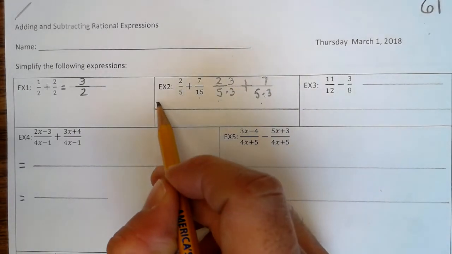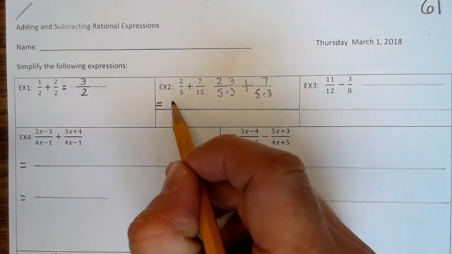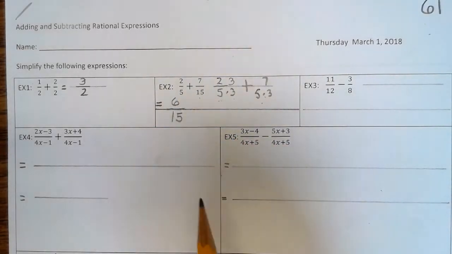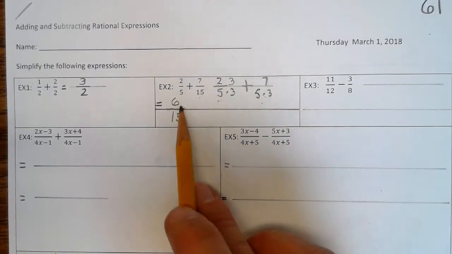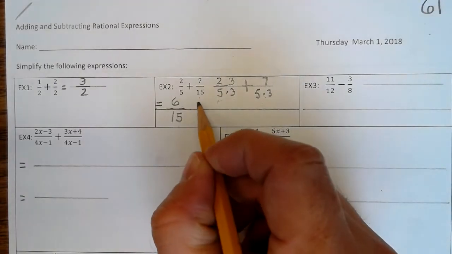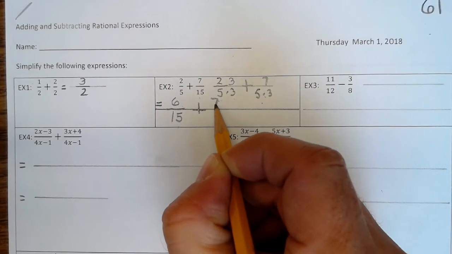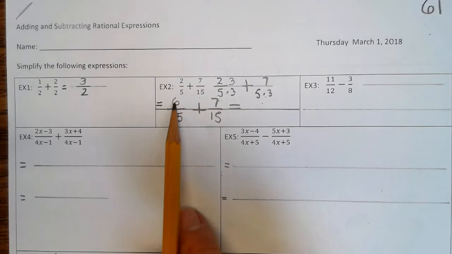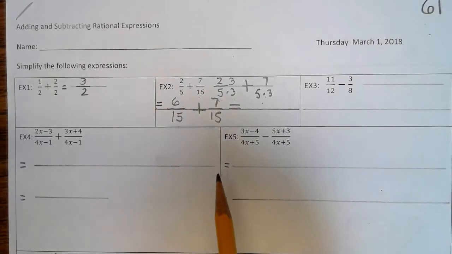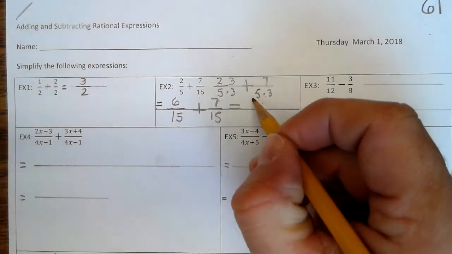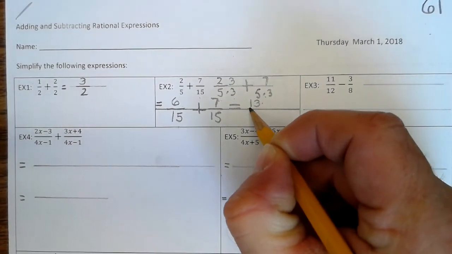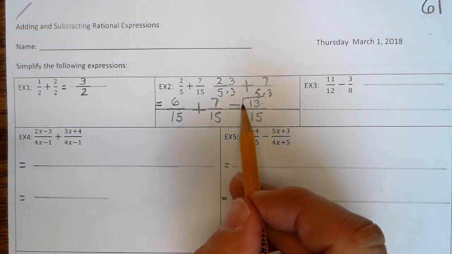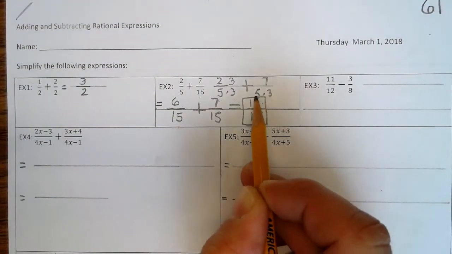Okay, so now we have 2 times 3 is 6, 5 times 3 is 15, which 6/15 reduces to be 2/5. But now we can add 6/15 plus 7/15. Well, 6 plus 7 is 13 divided by 15. And it doesn't reduce, so you are done with 13/15.